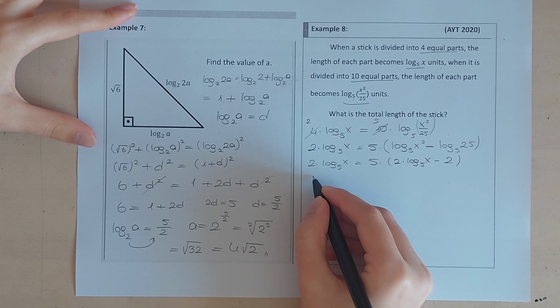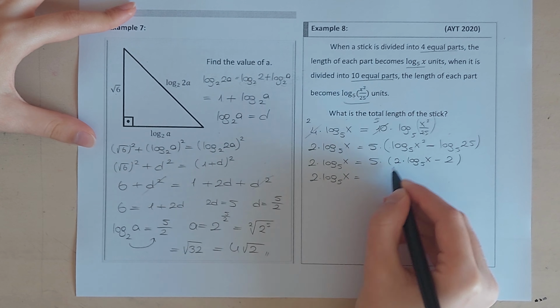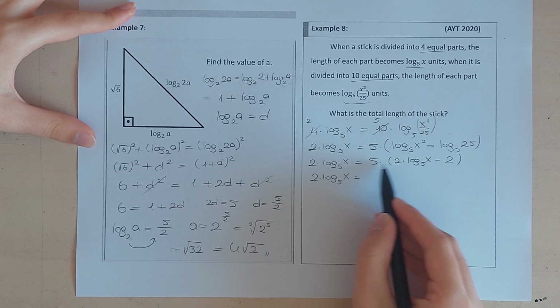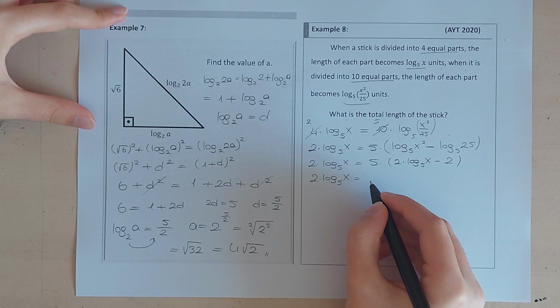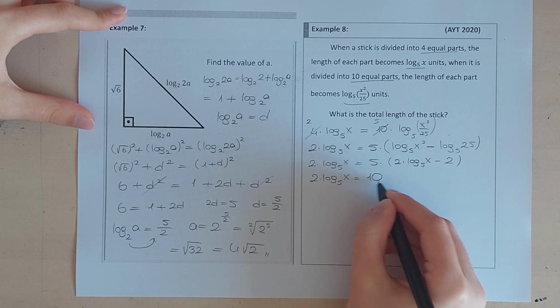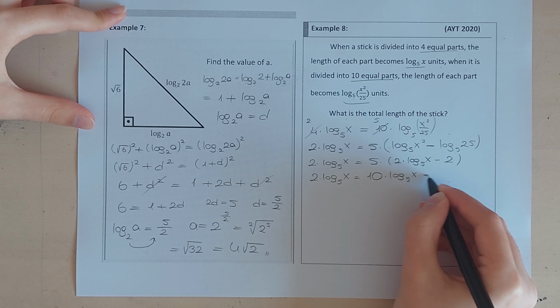And 2 times logarithm of x to the base of 5 is equal to, I will multiply these terms, 5 times 2 times logarithm of x to the base of 5 is 10 times logarithm of x to the base of 5 minus 5 times 2 is 10.